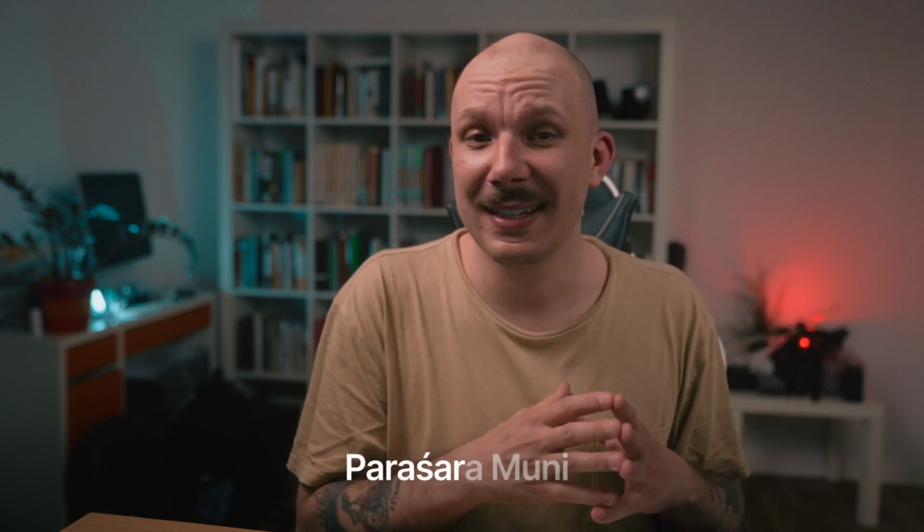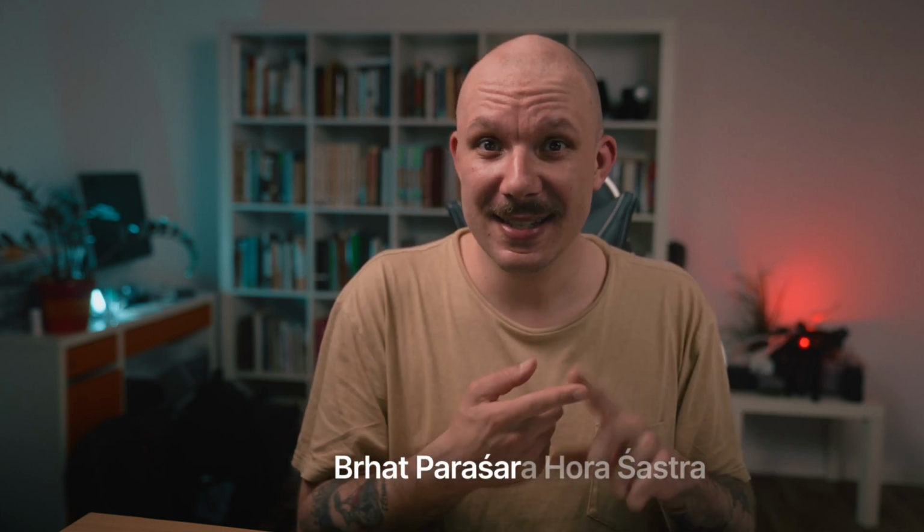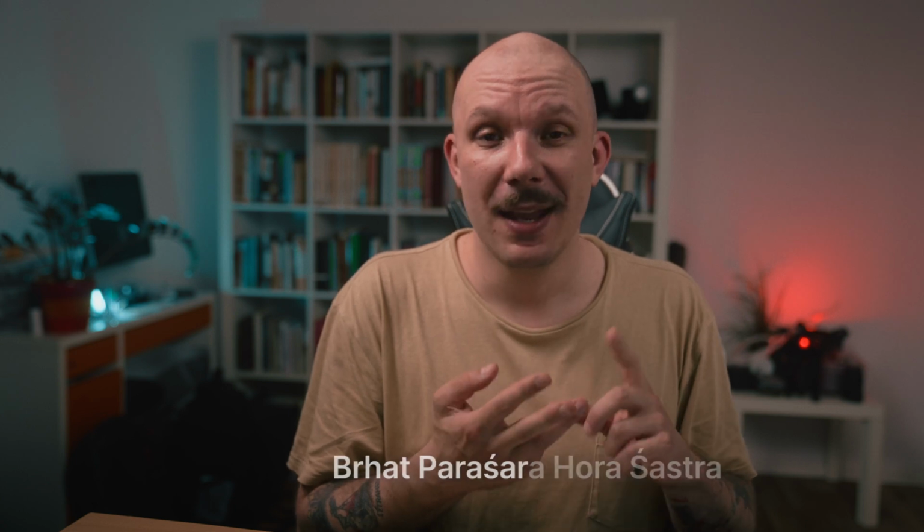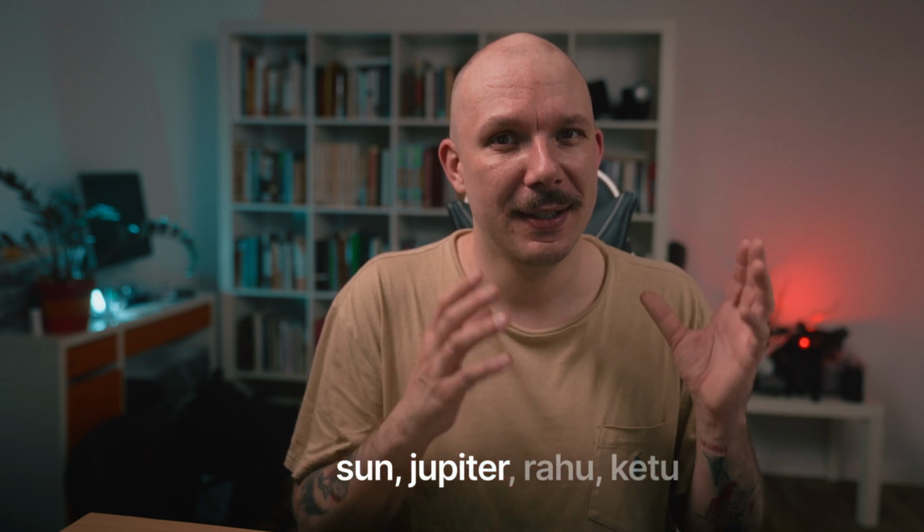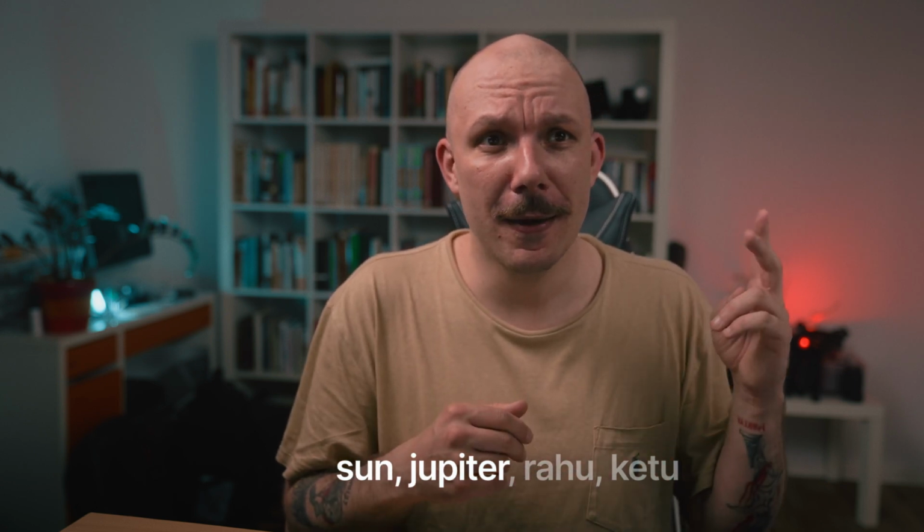But if you would like to choose between these two, we need to open this concept of medha grahas. According to Parashara Muni, the author of the most important Vedic text regarding astrology, Brihat Parashara Hora Shastra, Sun, Jupiter, Rahu and Ketu, these four, are the medha grahas. Now there are two traditional rules for how to use this principle. The first one is in the rashi chart, the second one is in the navamsha.